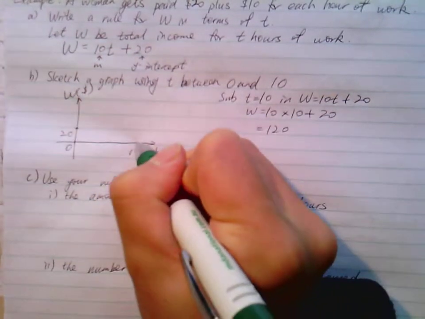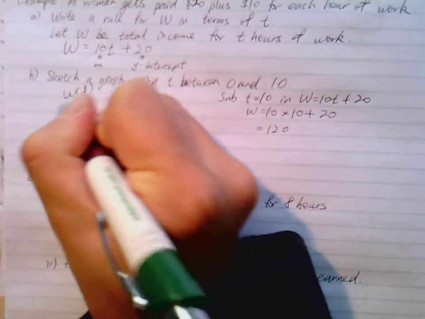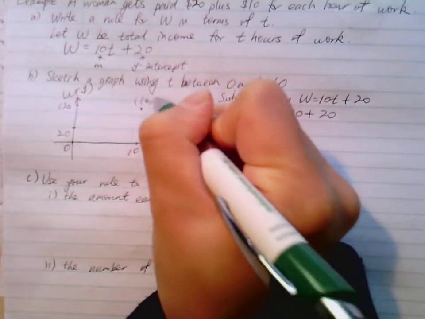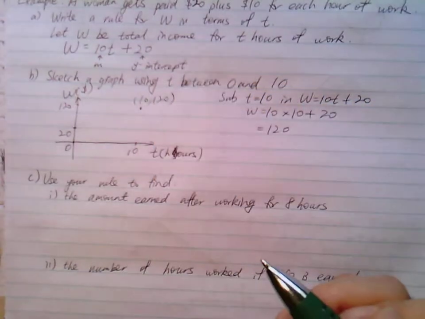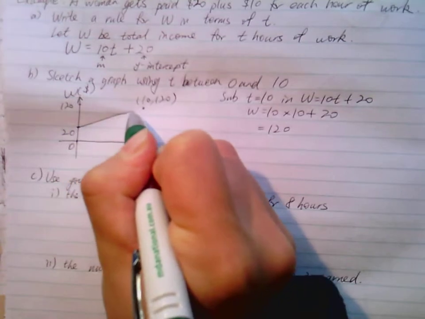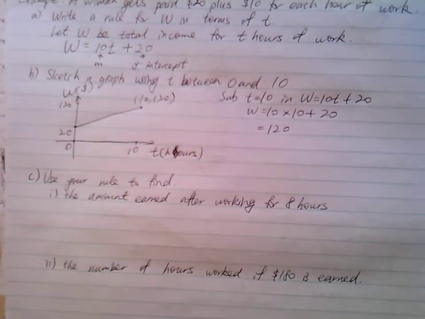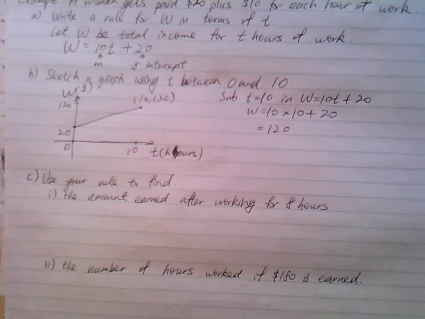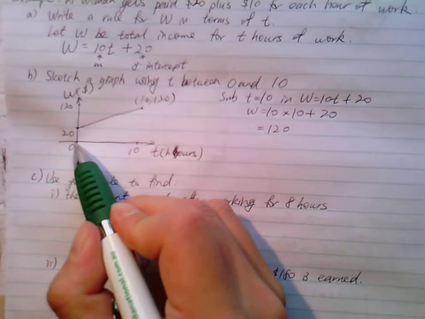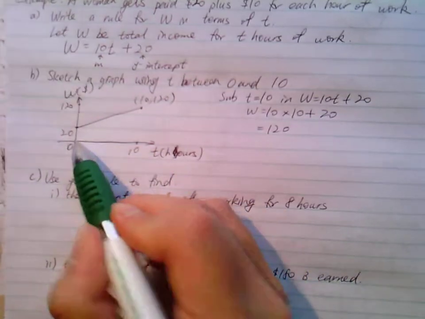So our second point is 10 and 120. Yep. So now we just join the 2 dots and sketch a line. Okay. And now we have an interval because we start at 0 and finish at 10.